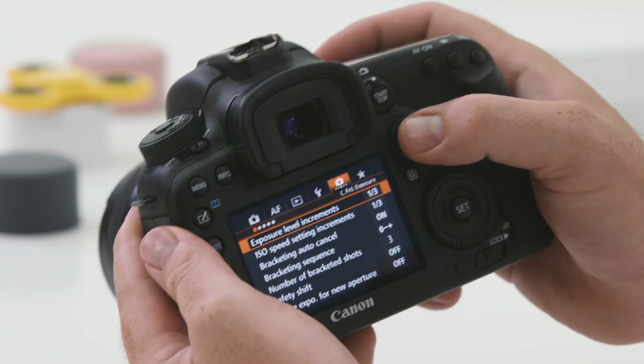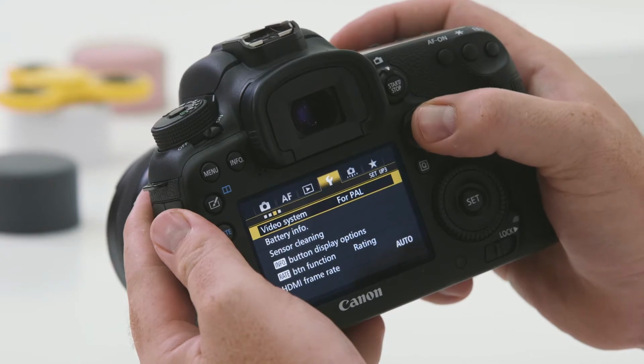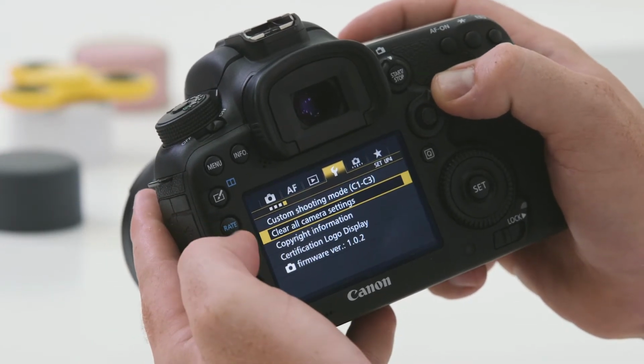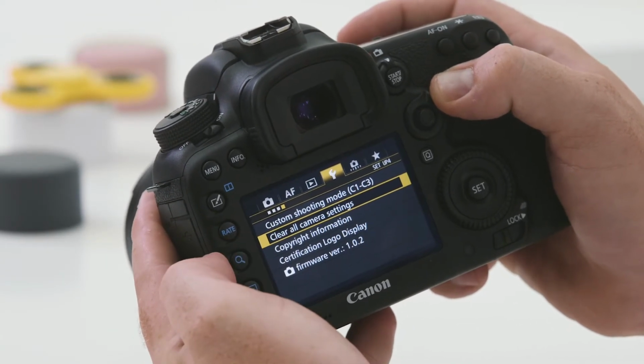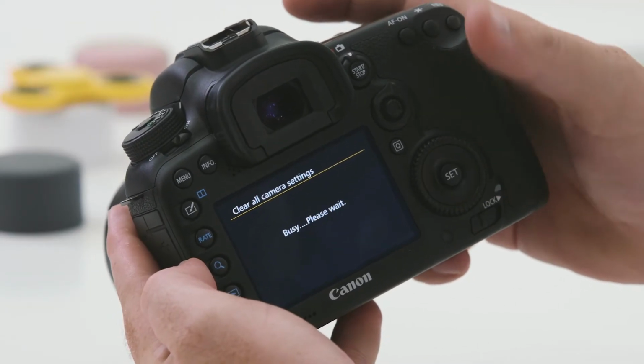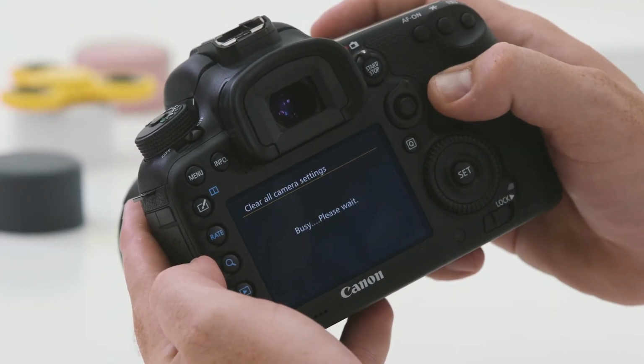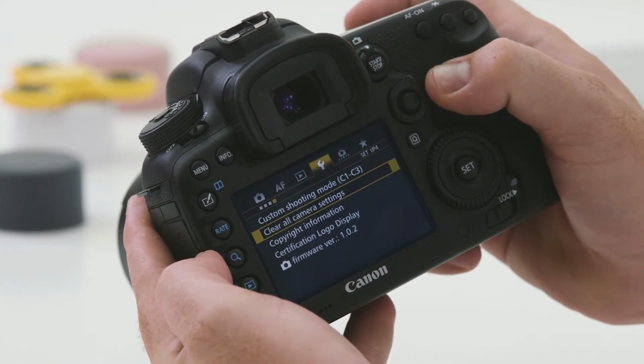What we've got to do is navigate through our menus until we get into our fourth yellow menu, where you will find an option that says clear all camera settings. Press set, come across to OK to confirm. The camera will say it's busy for a couple of seconds, and then we're ready to start shooting again. Be aware that clearing all camera settings resets all of your custom functions.